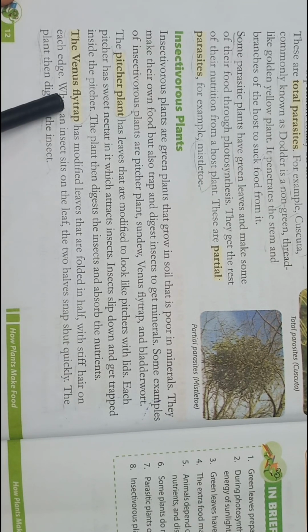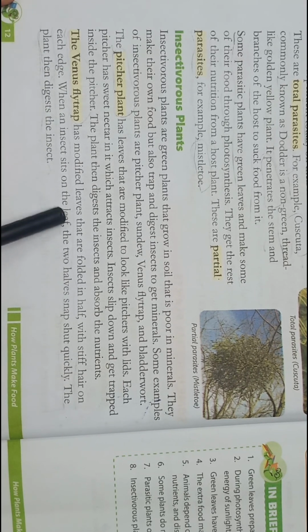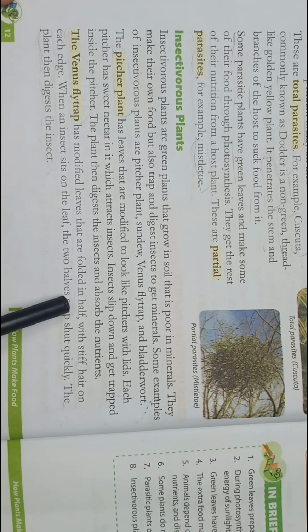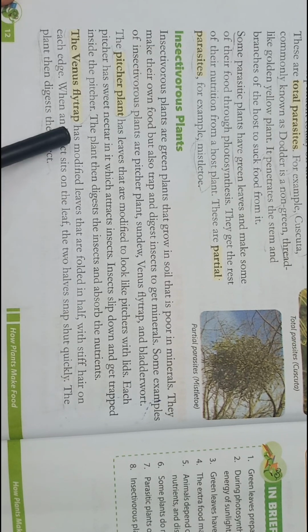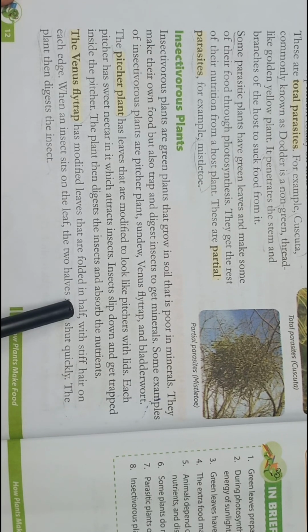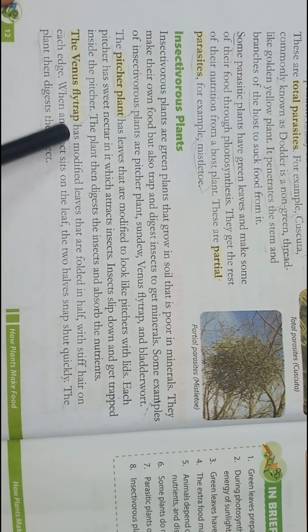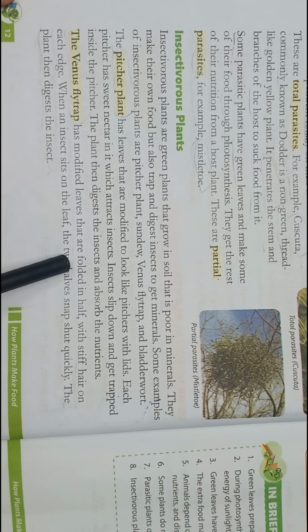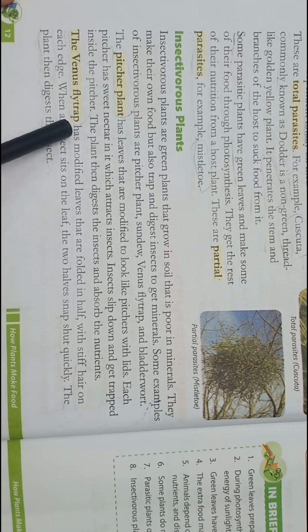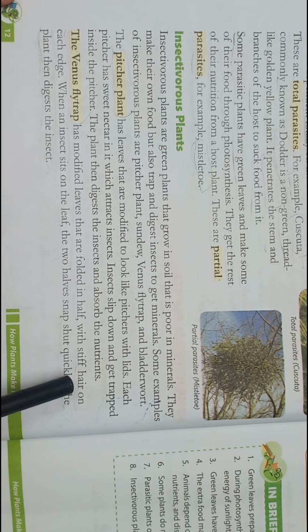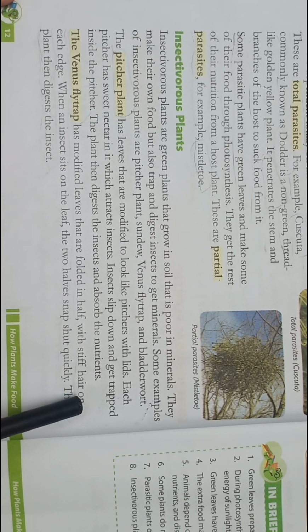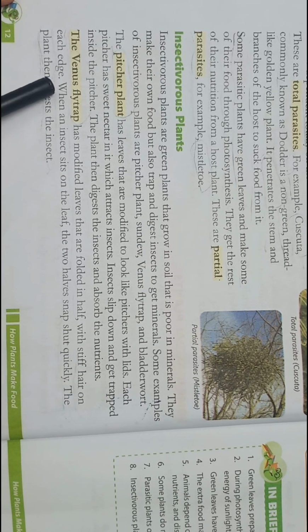The Venus flytrap has modified leaves that are folded in half, with stiff hair on each edge. Because of the stiff hairs, they can trap insects easily.